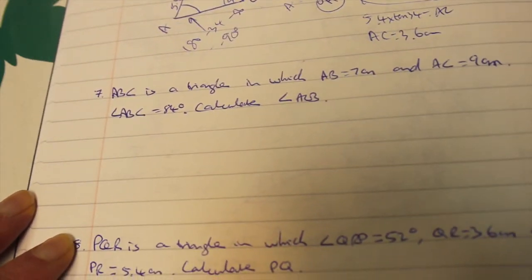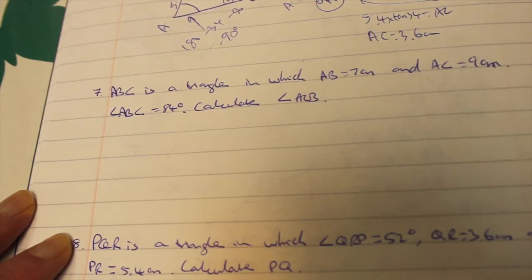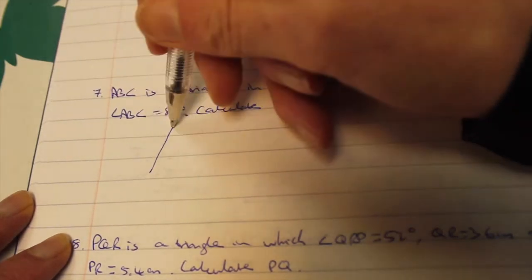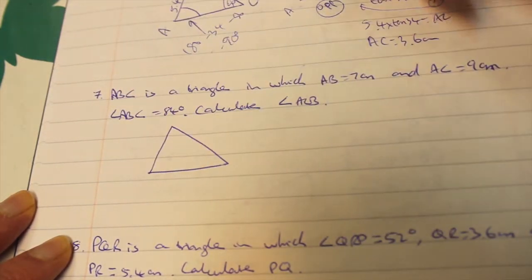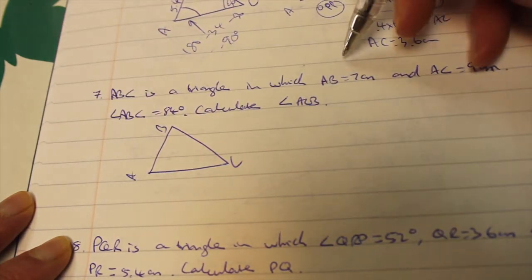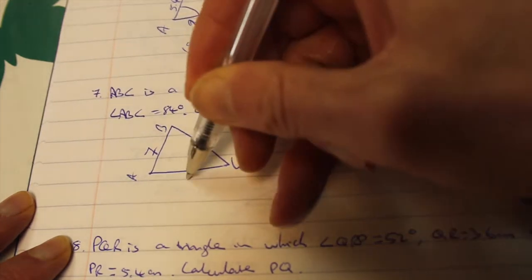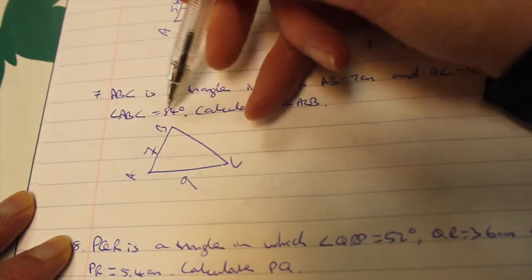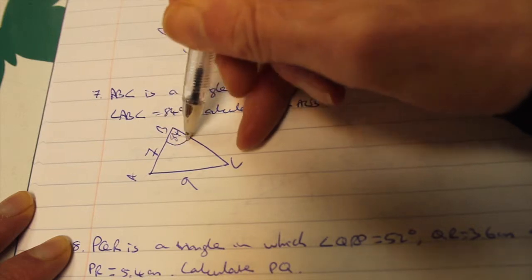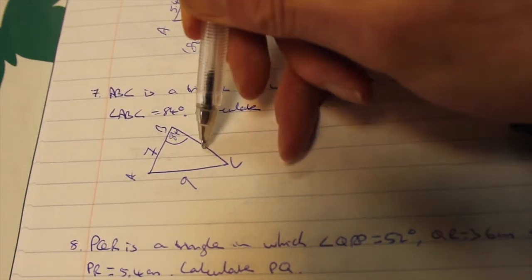Number 7. ABC is a triangle in which AB is 7 centimetres and AC is 9 centimetres, and the angle at B is 84. I haven't been told of any right angles, so I'll just draw it ordinarily first. AB is 7, AC is 9, and the angle at B is 84. I don't see any right angles at the minute. I'm looking for angle at C.